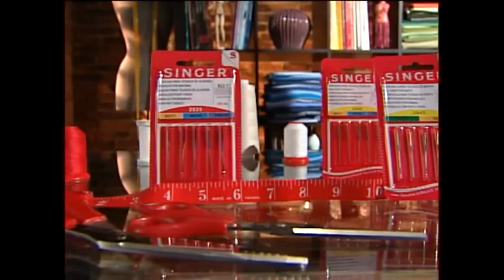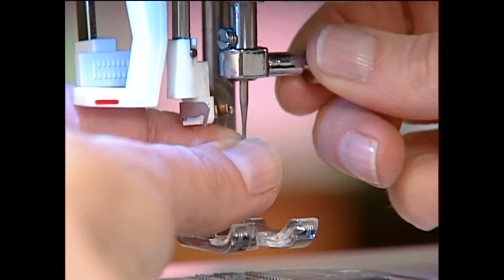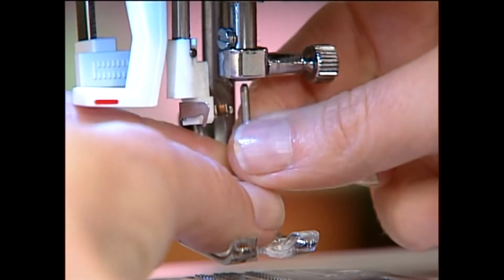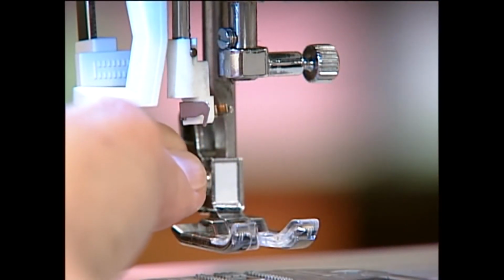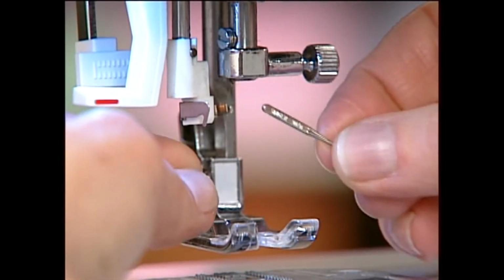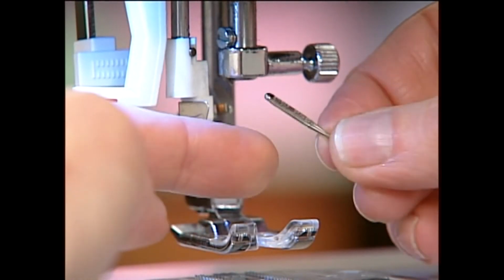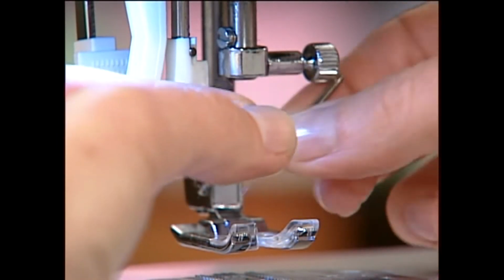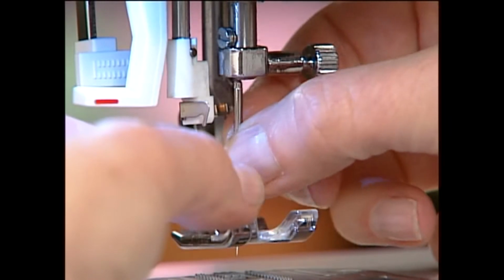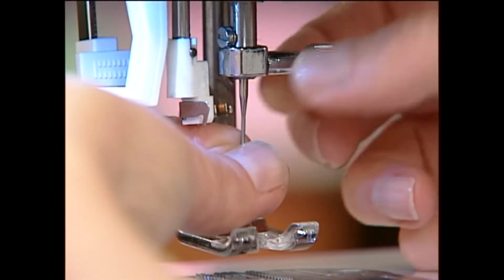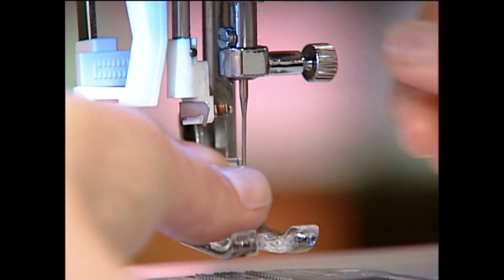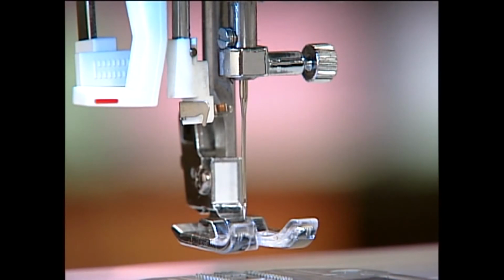To change a needle, loosen the needle clamp screw, remove the old needle and discard it. Check to see that the flat side of the shaft is toward the back. Insert the new needle, making sure it goes all the way up into the slot. Then, tighten the needle clamp screw.